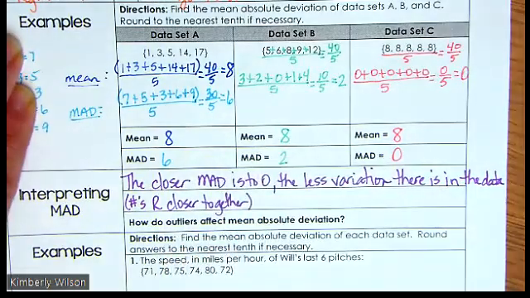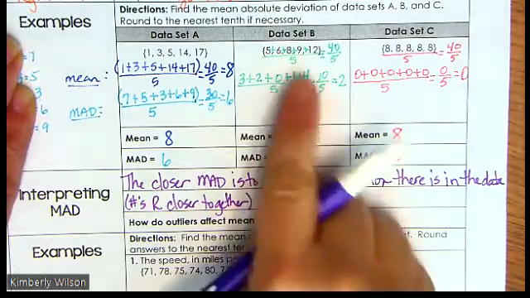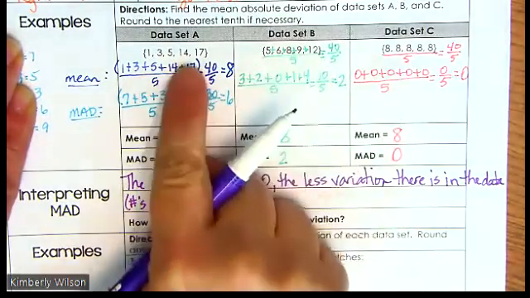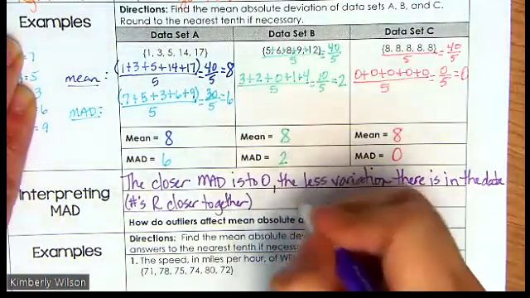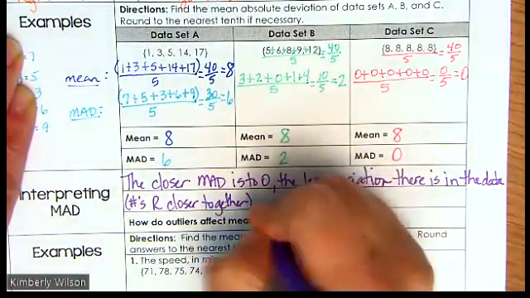Okay, there's not much variation. They're all centralized close. See how I went to 2 here, and all of these numbers are really closer together. We've got a lot more spread out here in data A. Okay, period.